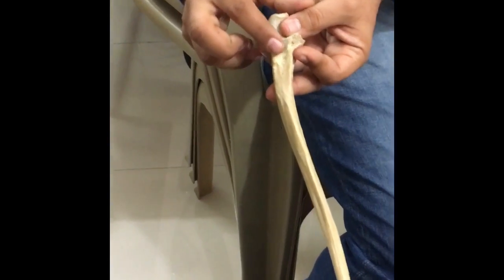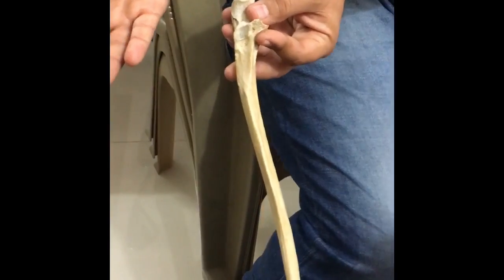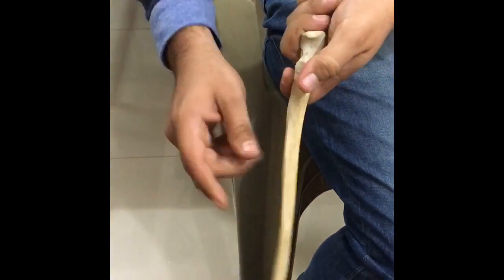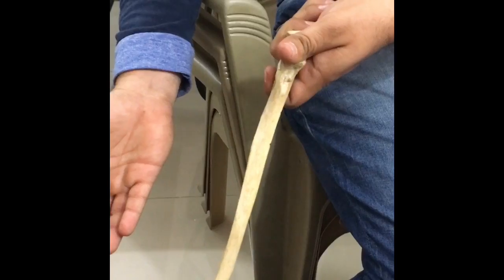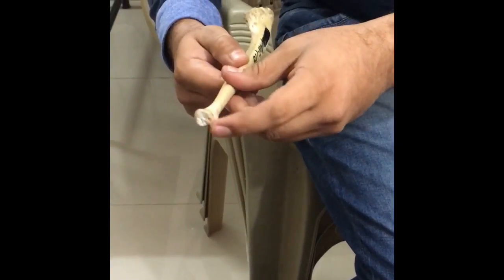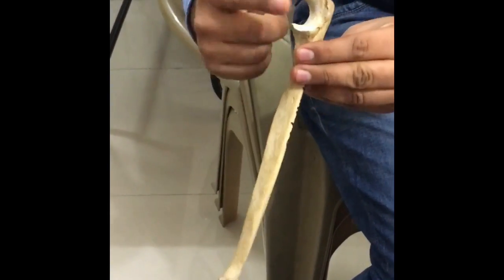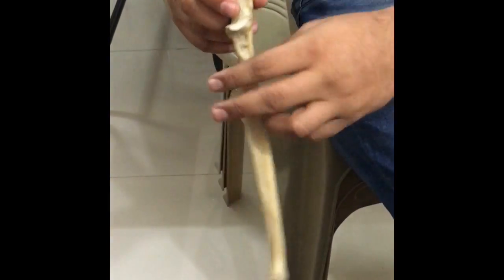Now remember another point, there is a fossa which gives the attachment to the radius, and that should come onto the lateral side. Even if you want to remember, this is a sharp border, also known as the interosseous border, that should also be on the lateral side. So these two are on the lateral side, this is the medial side, and this notch is directed superiorly as well as anteriorly.